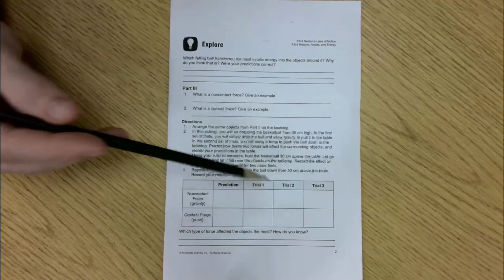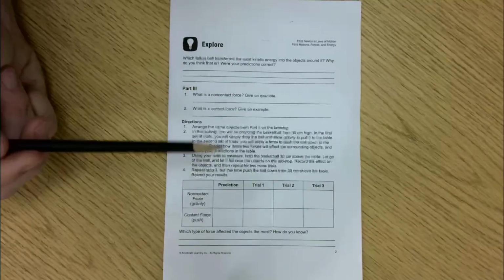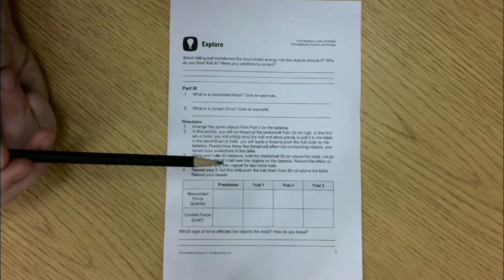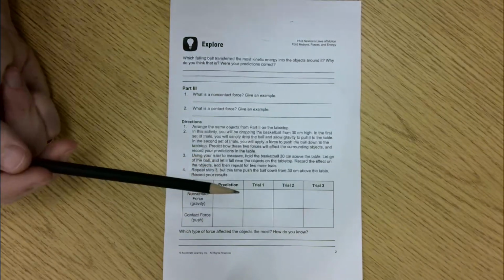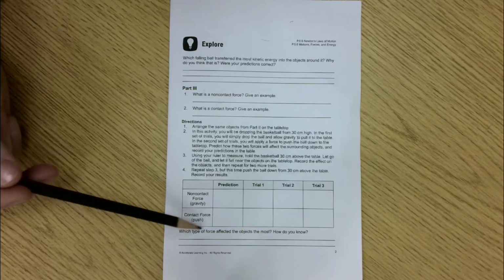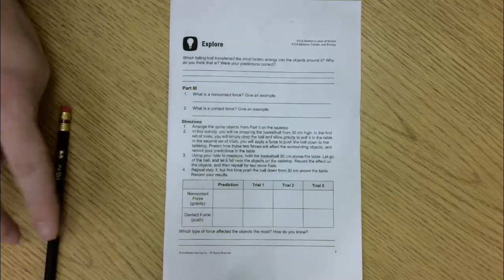We will do this in a similar way. We'll have the same items: pencil, eraser, pinto beans, and rock. They will be placed in the same positions on the desk as we did before. For both of these, we will be using the basketball that we used. So let's take a second and talk about what the non-contact force trials will look like compared to how the contact force trials will look.